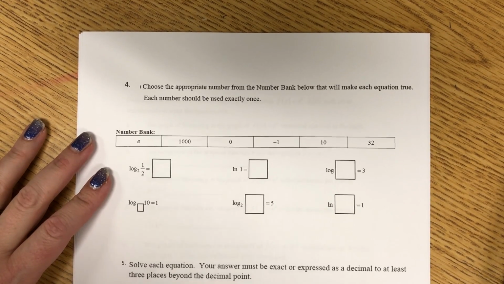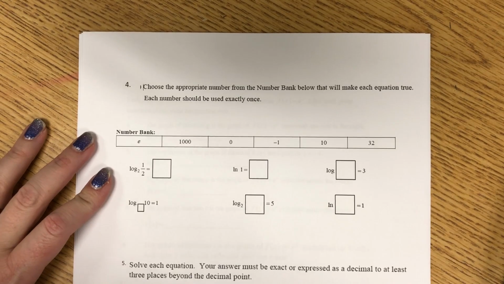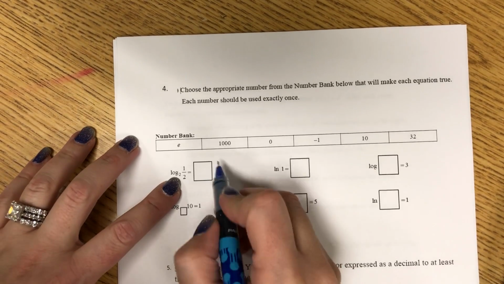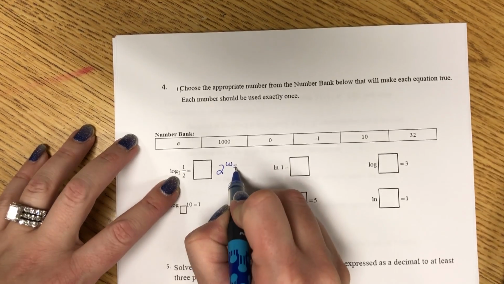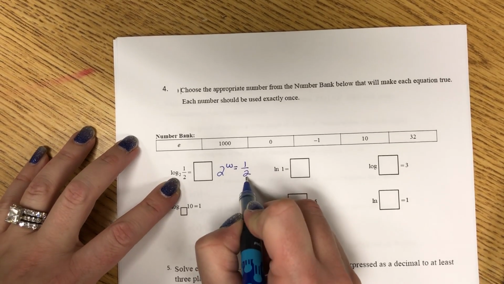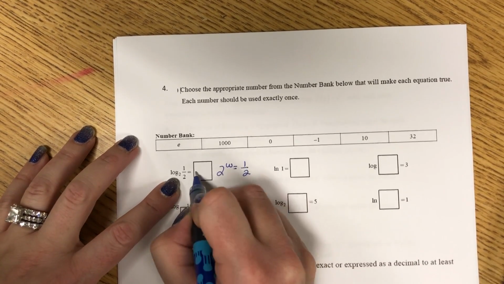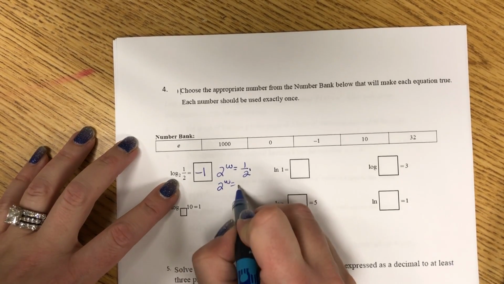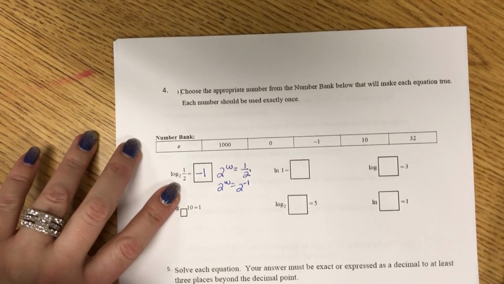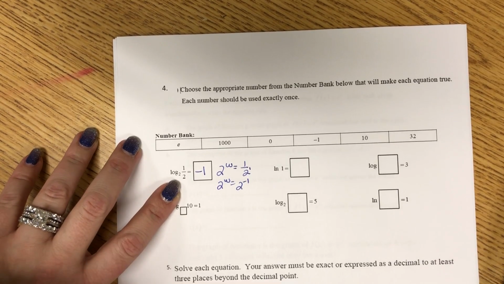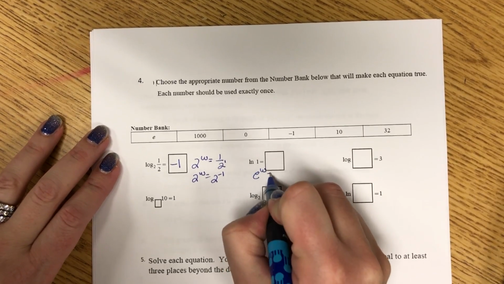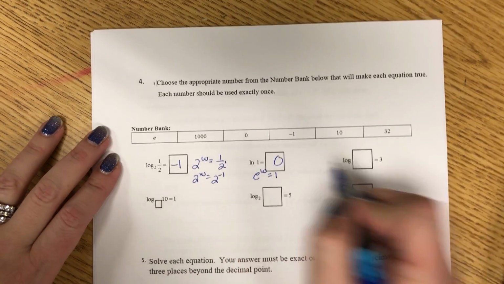D, oh, sorry, number 4. Choose the approximate number for the, oh, we got a number bank, sweet. All right, so this is saying 2 to what power is 1/2? That's -1, because this has an exponent of 1 to move it out of the denominator. Then the next one is e to what power is 1? That's 0.